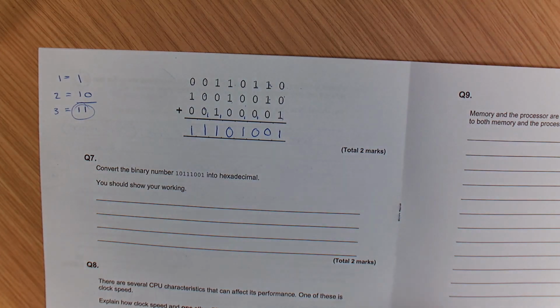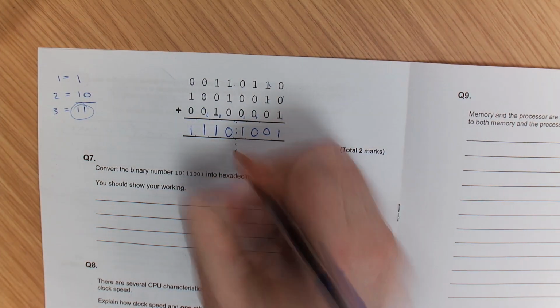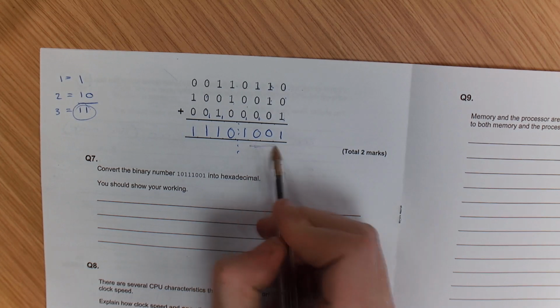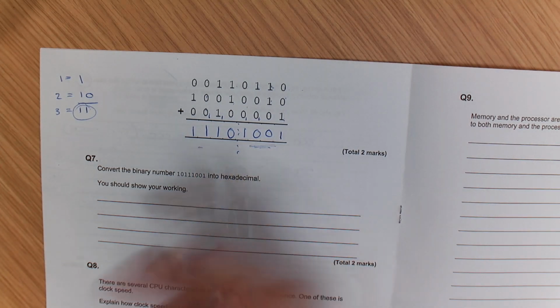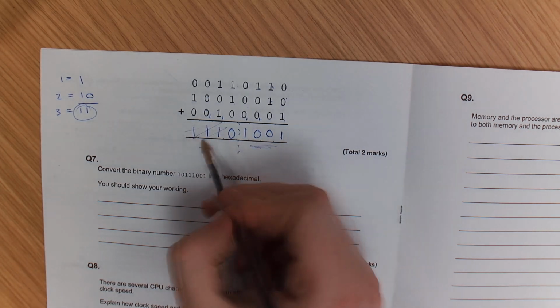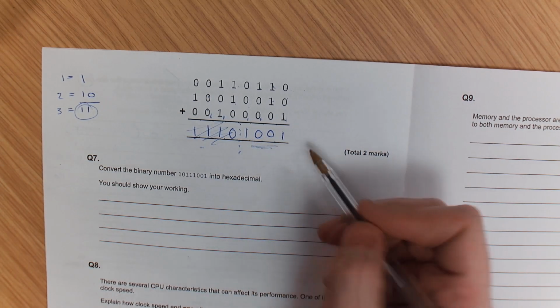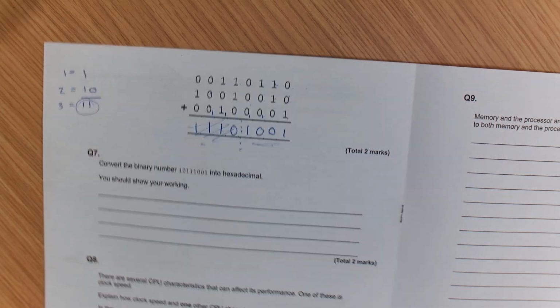And generally speaking, when you do these in an exam, alright, this one here is your first mark and this one here is your second mark. So even if you mess up part way through, usually you'll get 1 mark for getting one part of it right. Okay?